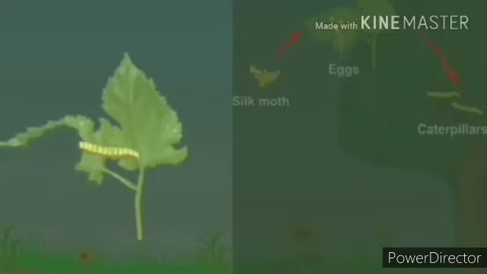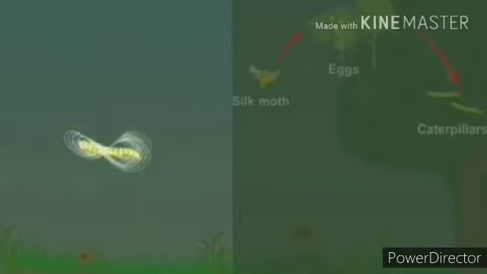When the caterpillar has grown large enough, it starts weaving a net around itself so that it can easily hold itself in the net. It now secretes fiber made of protein, which solidifies and hardens when exposed to air for some duration of time. This is known as silk fiber. Caterpillars continue to spin silk fiber till they get completely covered by it.